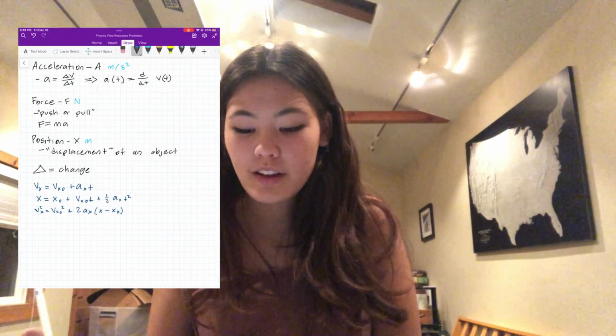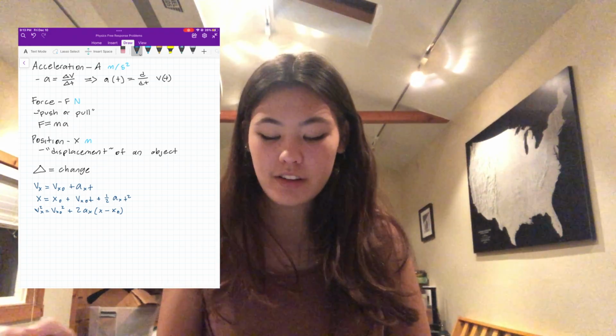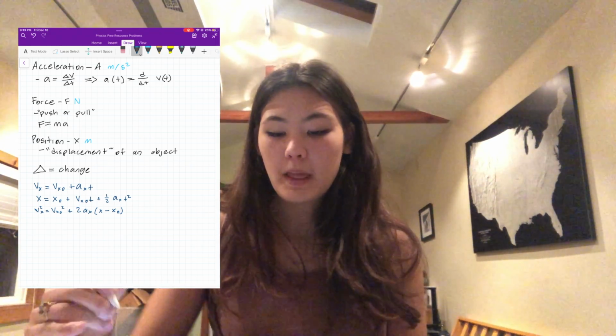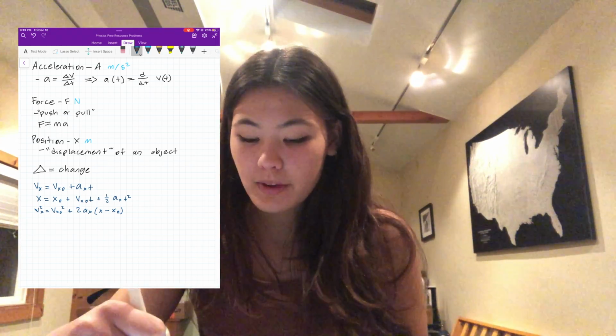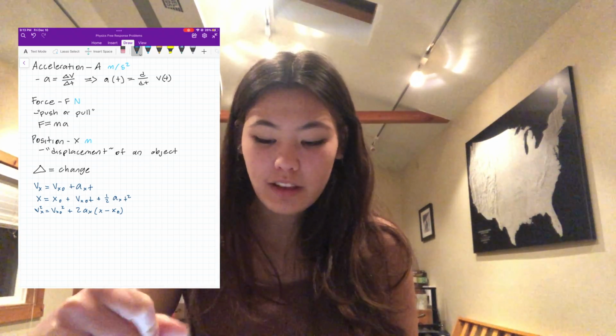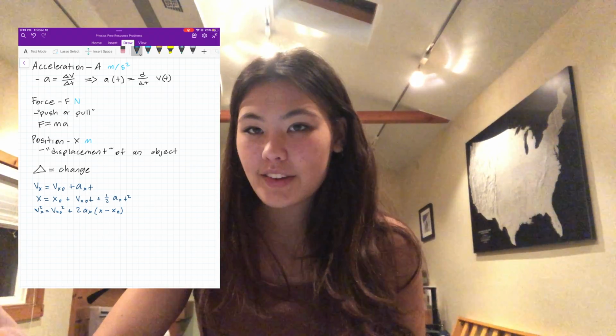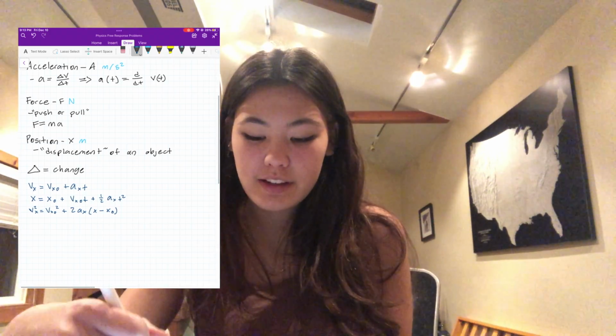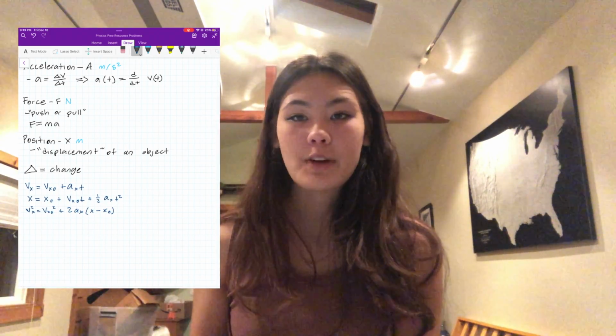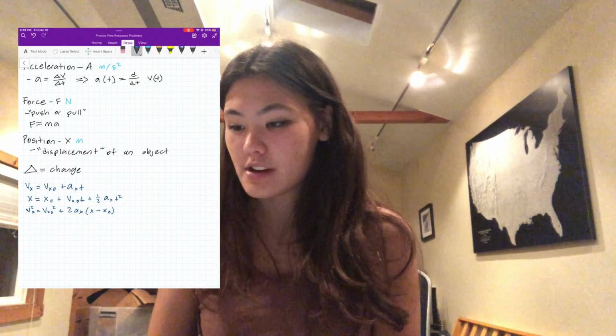Alright, so we can see from these three equations, if you have two of the variables, you can find the third variable, and these relate time, acceleration, velocity, and position of an object. And these equations are known as the kinematic equations.